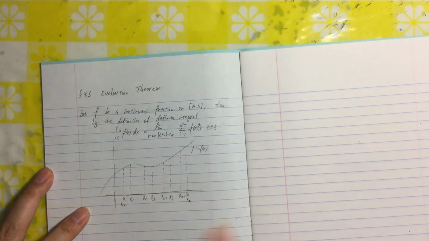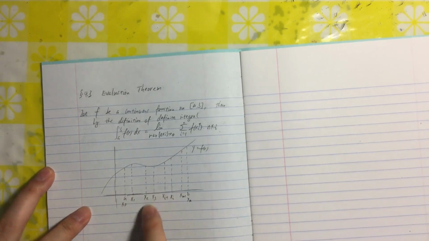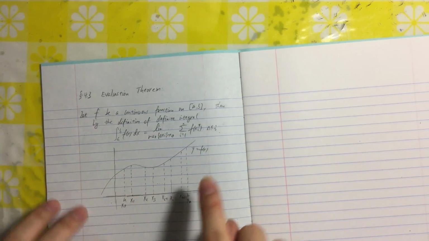I divide the interval ab into n subintervals. The intervals may have different widths. This width is smaller, this width is larger, this is smaller, this is larger, and so on.